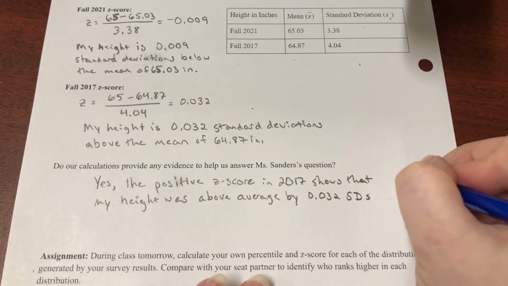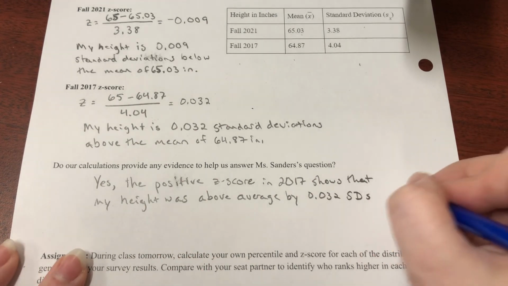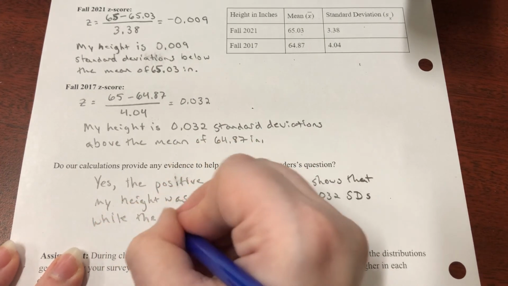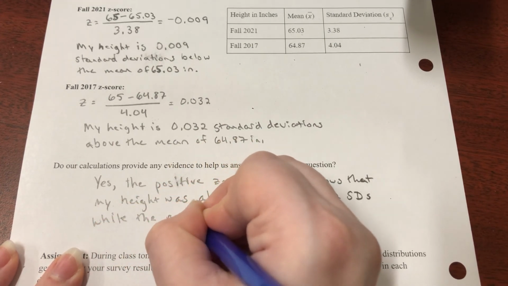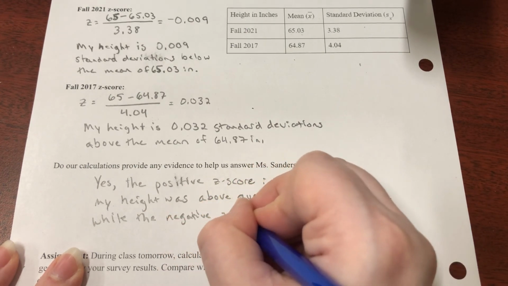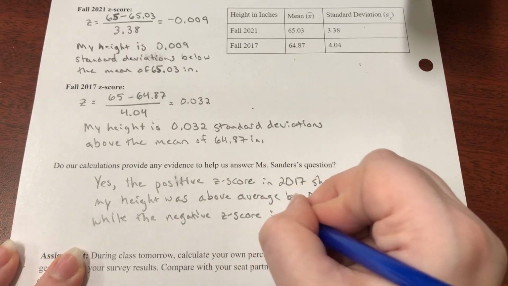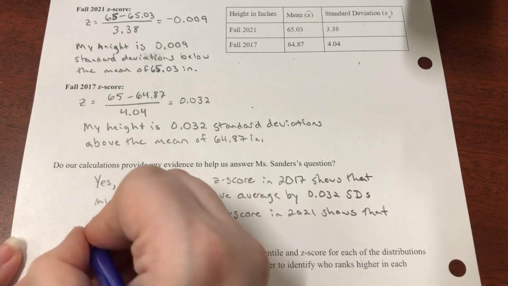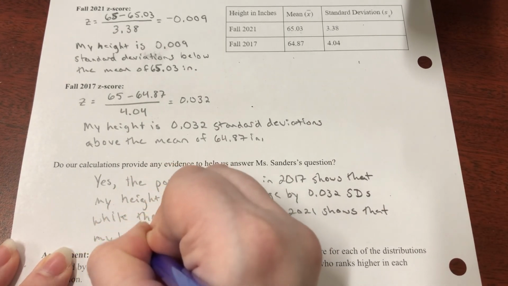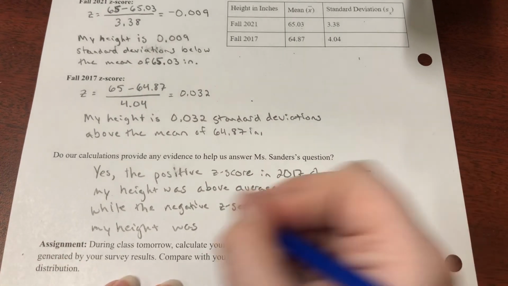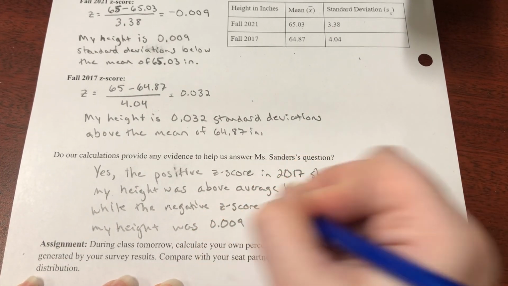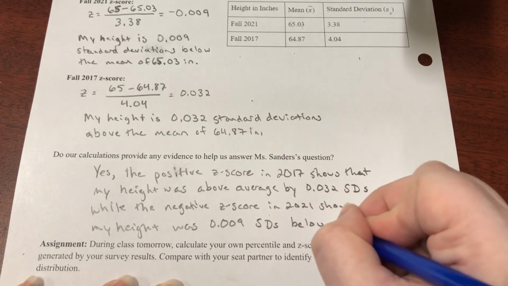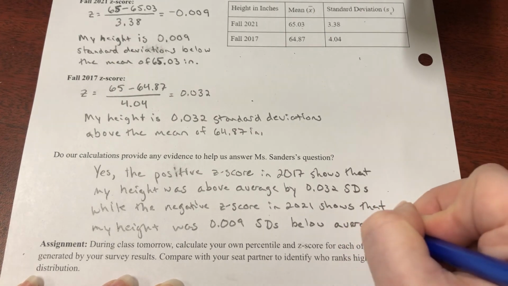I'm going to abbreviate standard deviations as SD. While the negative z-score in 2021 shows that my height was 0.009 standard deviations below average. Remember, the average is the mean.